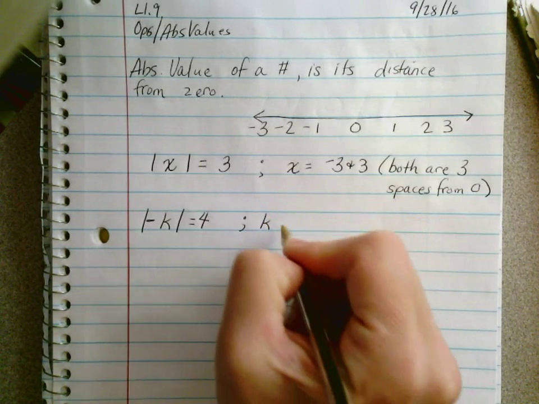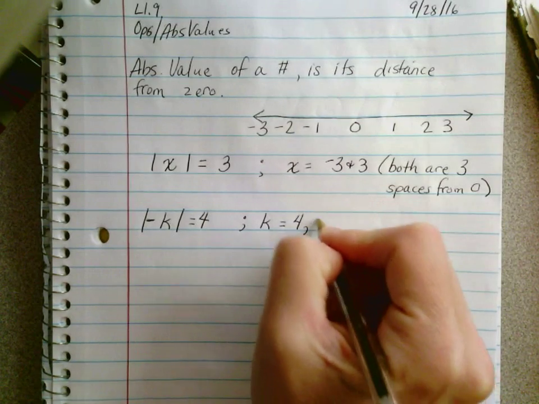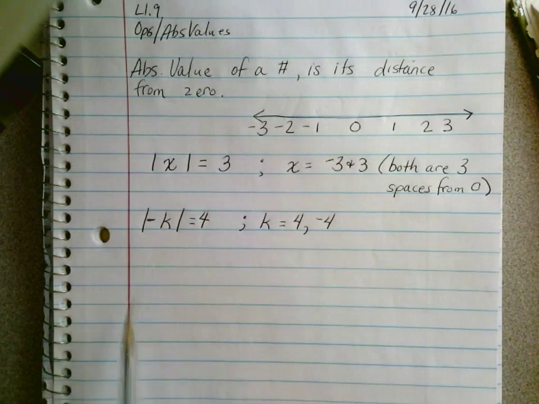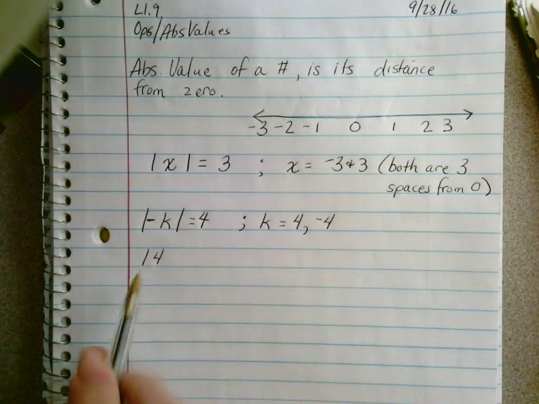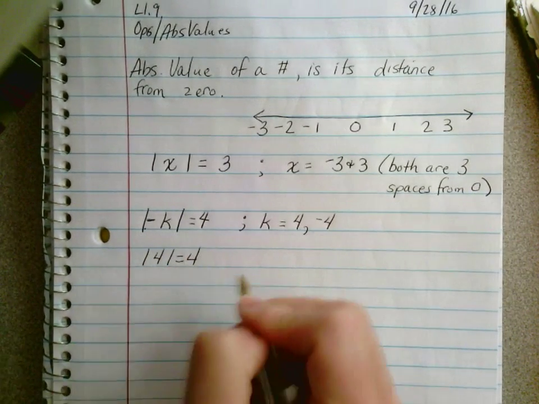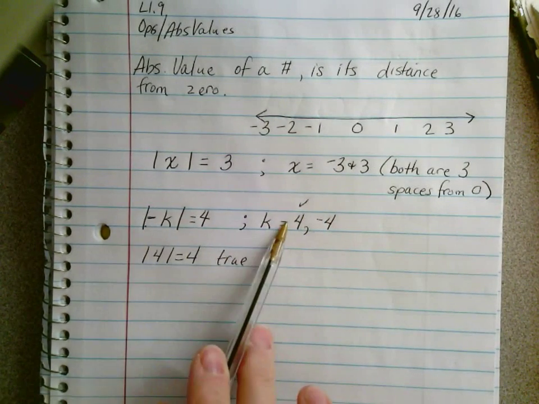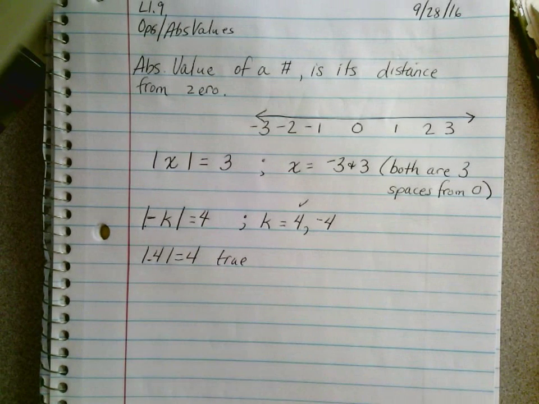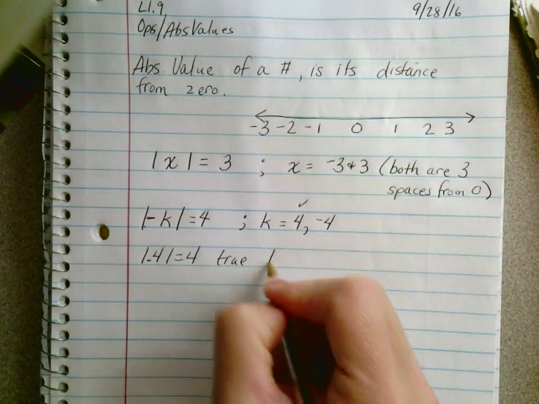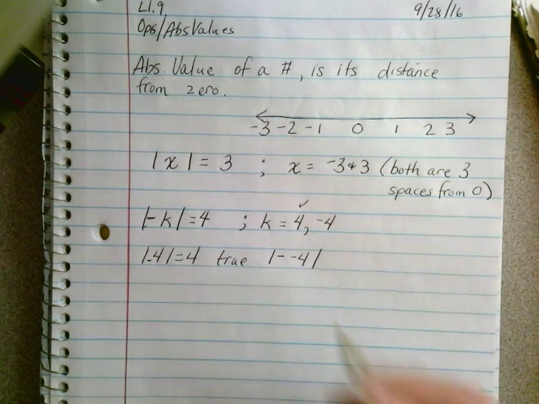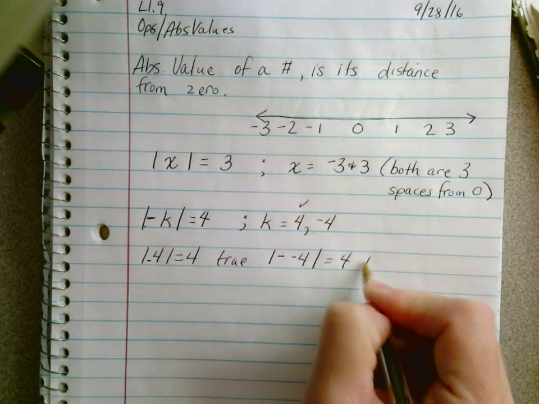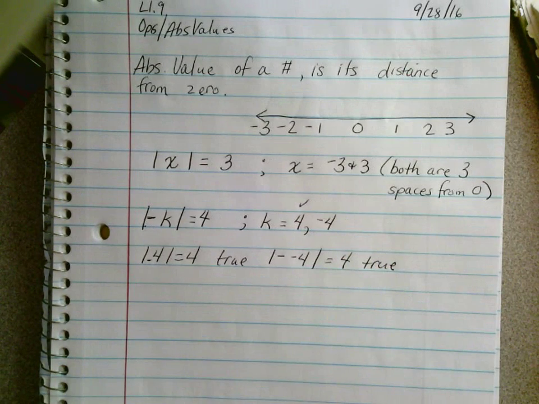Both, she's right. It's either going to be 4 or -4, because think about it. If I say k is 4, then I am saying the opposite of 4, and that's true. If I say k is -4, then the opposite of -4, which is 4, does that have an absolute value of 4? Yeah. So both of those are correct. So far, so good? All right, wonderful.